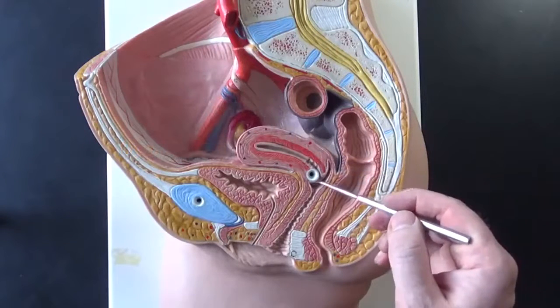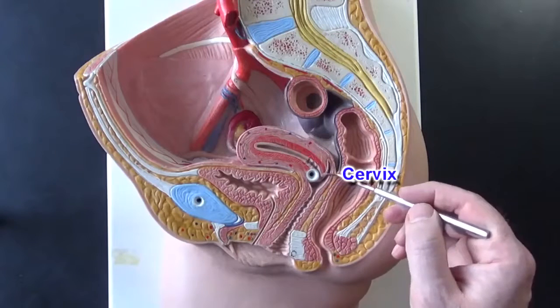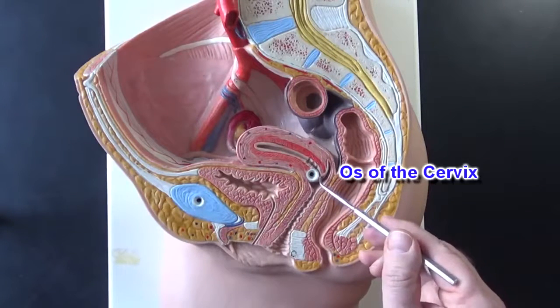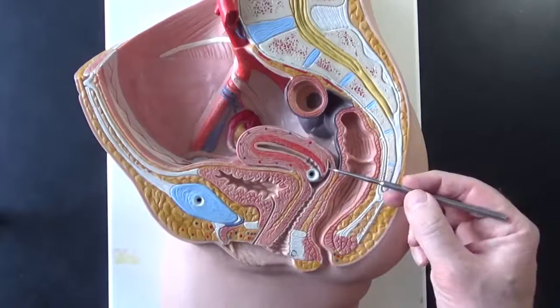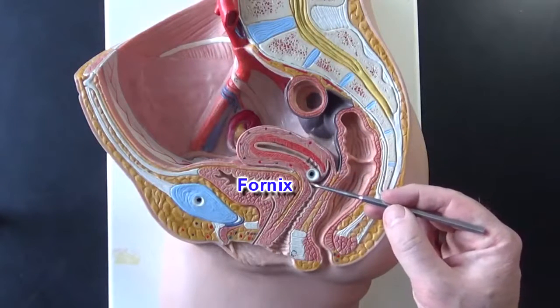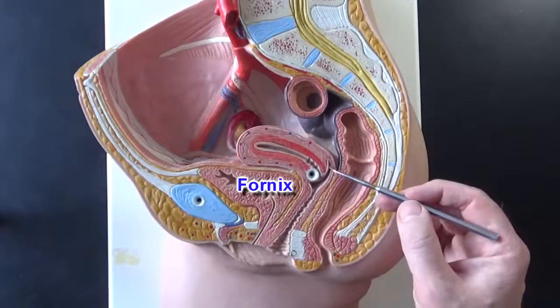Here we can see the cervix. In this hole or opening is the os of the cervix. This area here is the fornix. This would be the posterior fornix and the anterior fornix, the space I'm talking about here.